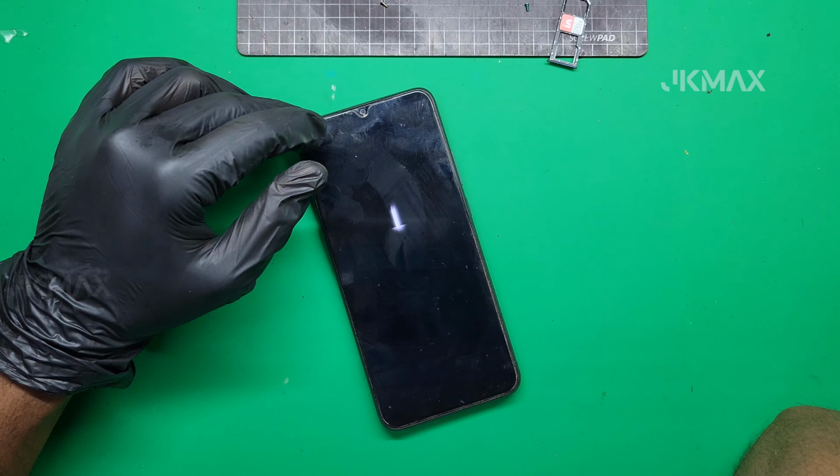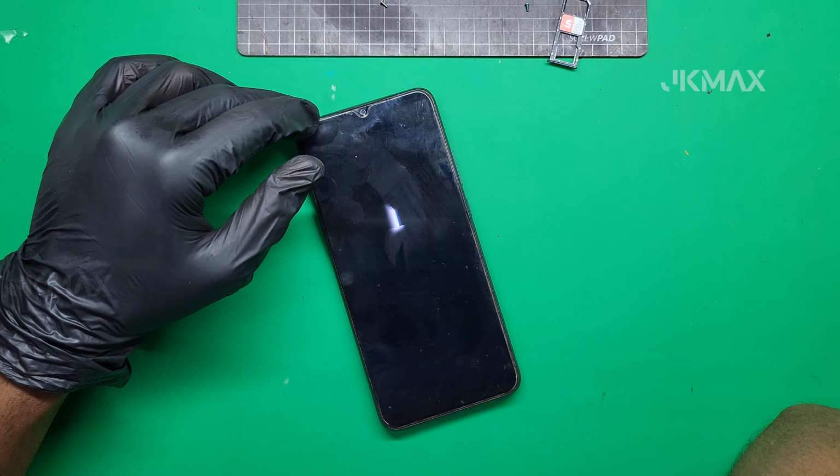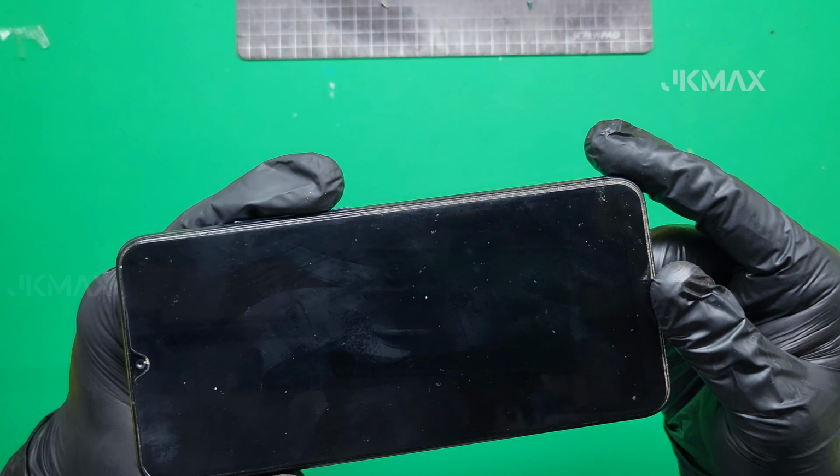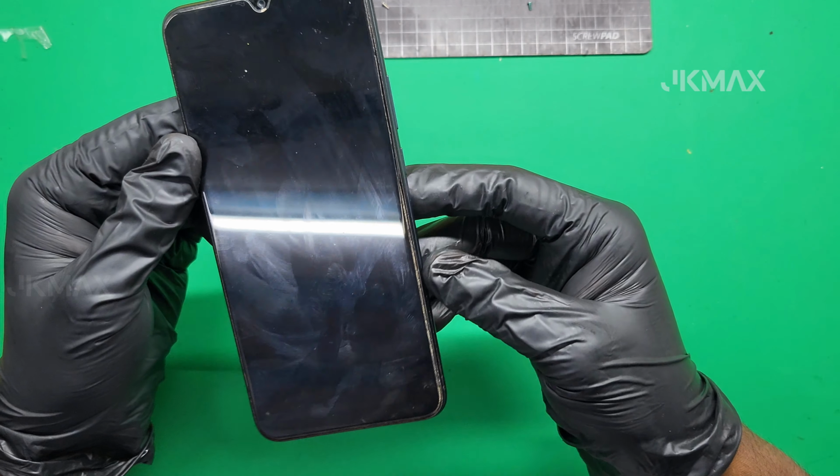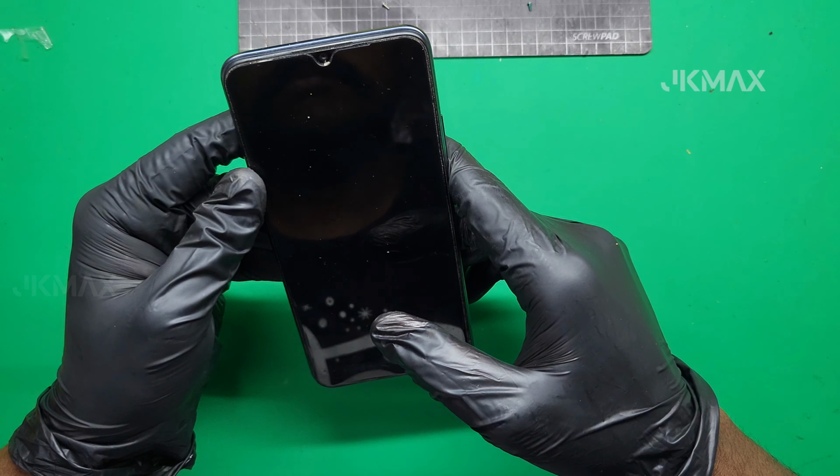Today we're going to show you how to fix a common issue on the Oppo A16K, the screen turning off unexpectedly during calls or voice messages. This happens because of a faulty or overly sensitive proximity light sensor. But don't worry, it's an easy fix.